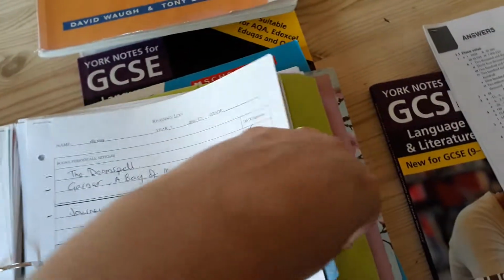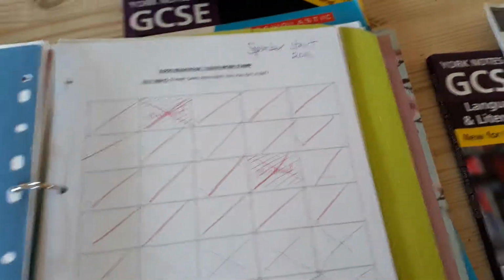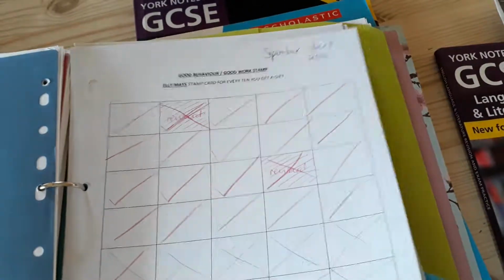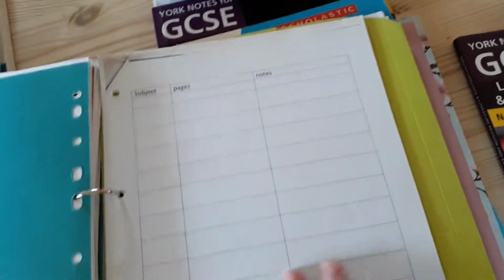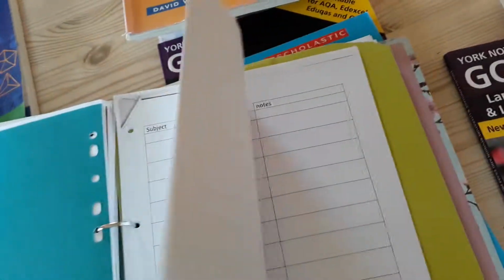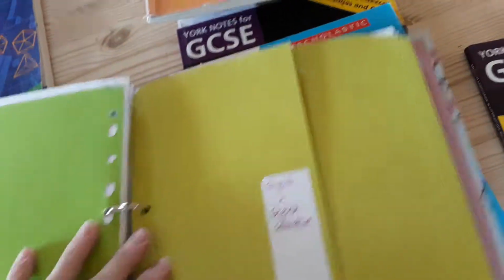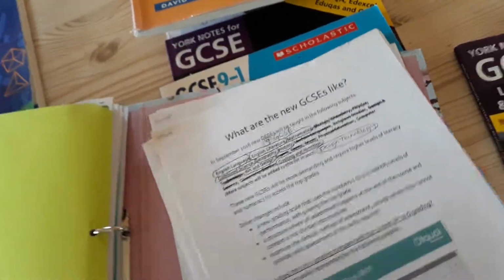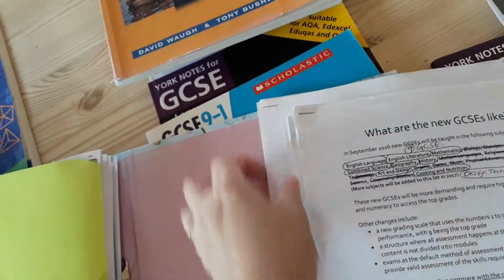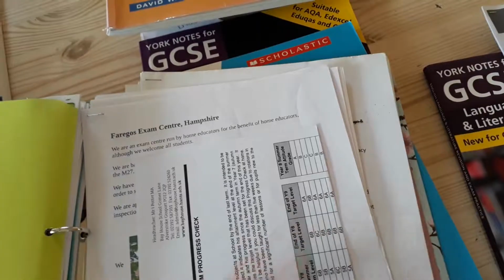And then we move to the next chapter, which is a reward system, which I do. Every time she does good, she gets a stamp. That's just a rough bit. Bits for lesson planning. This is English and English literature, some bits in there for that, which I keep safe, and just more information that I got. Also, information about the place that we're going to do exams in Ferren, and that's basically it, really.